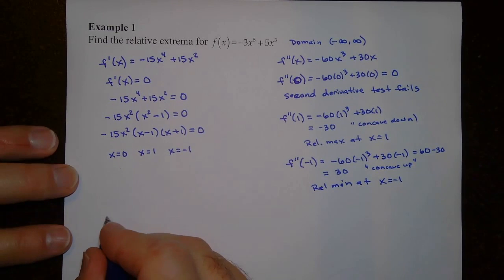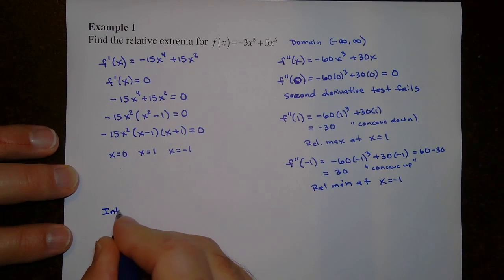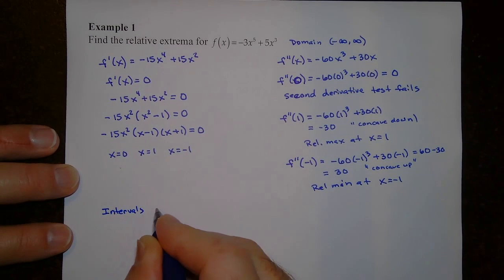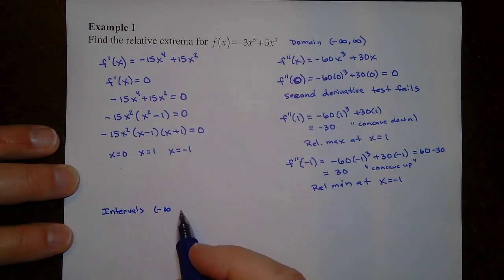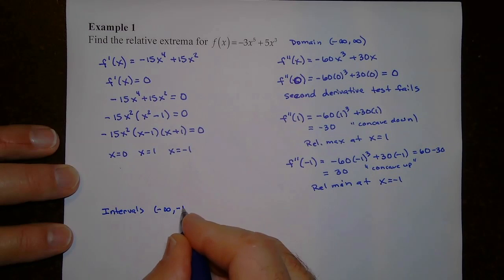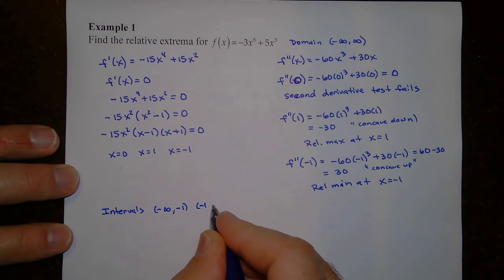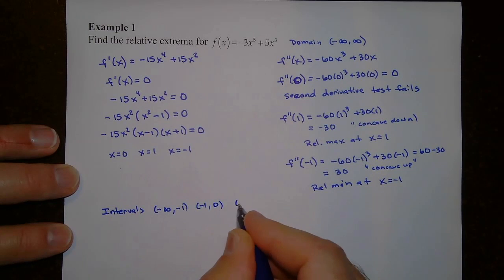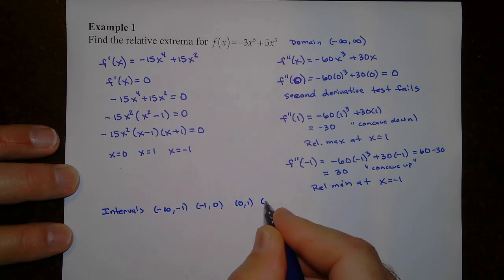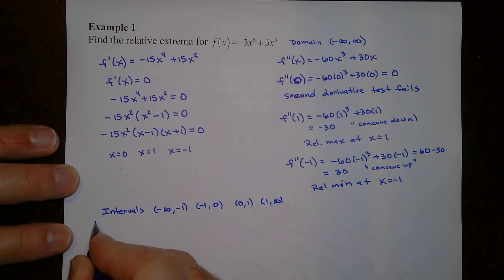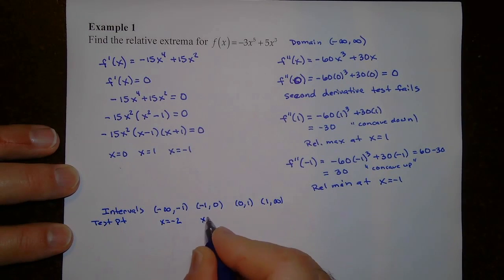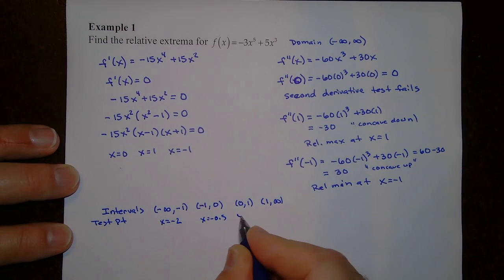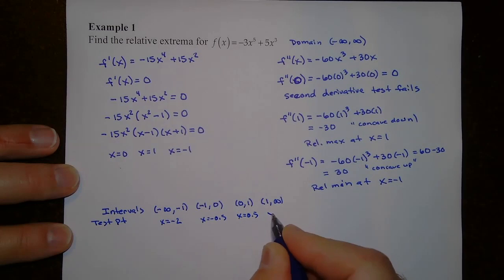So we have to make some intervals. We start with our domain, negative infinity, up to the first one, which would be x equals negative 1. So negative infinity to negative 1, then negative 1 to 0, then 0 to 1, and then 1 to infinity. And we would look at a test point. Right in here, this would be x equals negative 2. That's what I would use. Then x equals negative 0.5, x equals 0.5, and x equals 2.